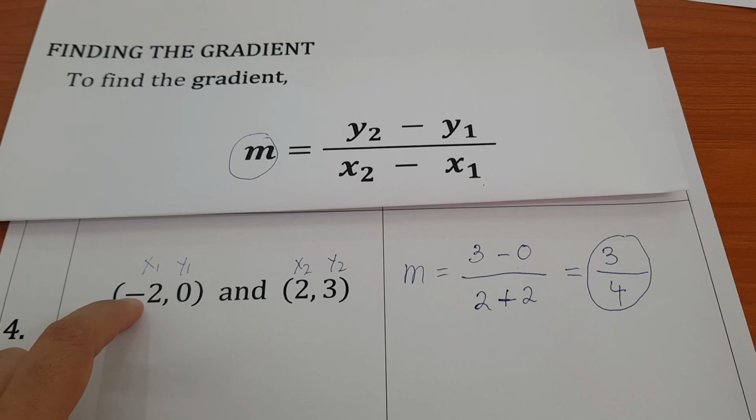So that's the end of today's topic: changing the equation of a line from y equals mx plus c to ax plus by plus c equals 0, and from ax plus by plus c equals 0 to y equals mx plus c, and also finding the value of the gradient.